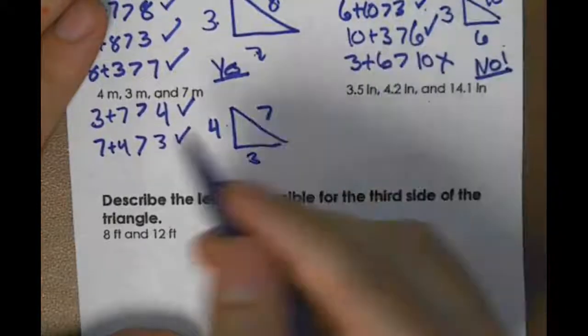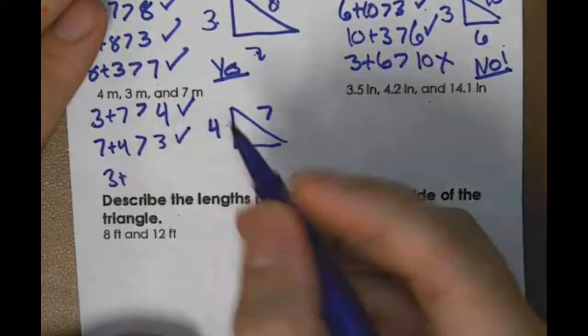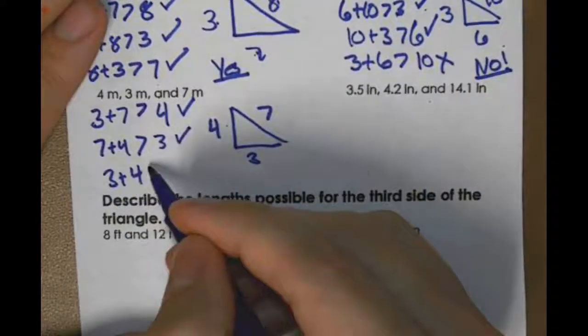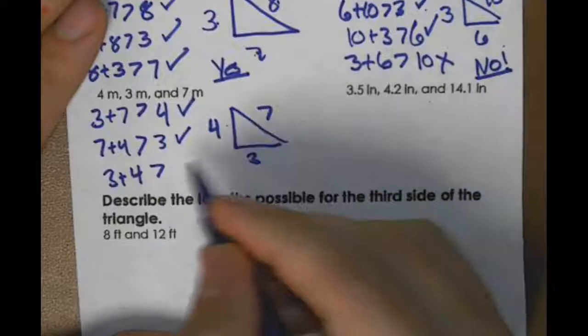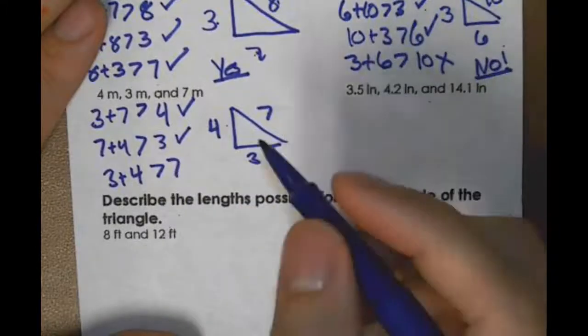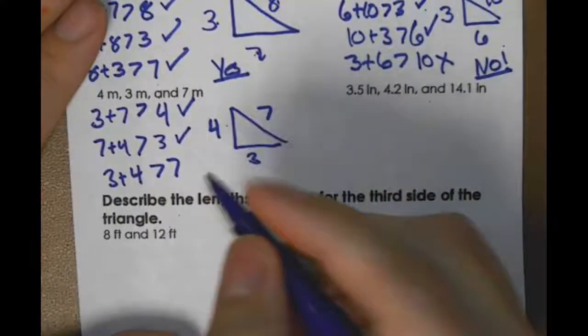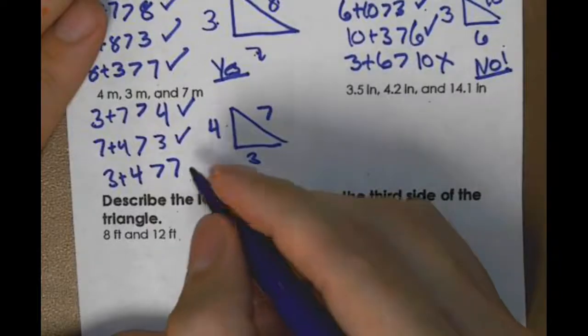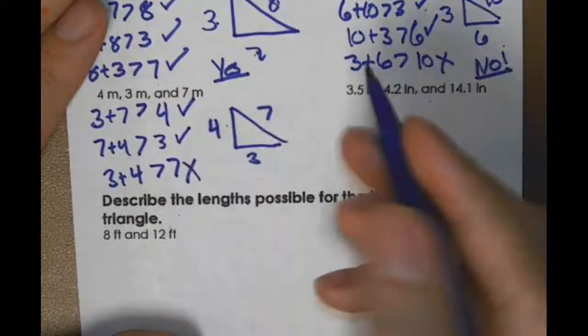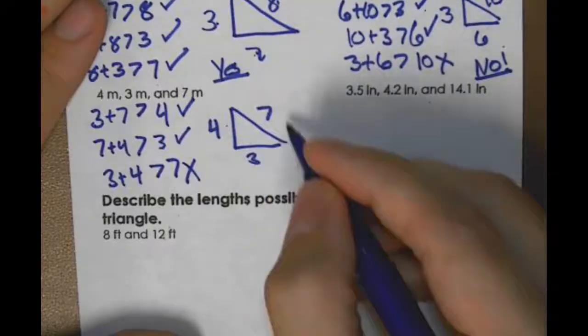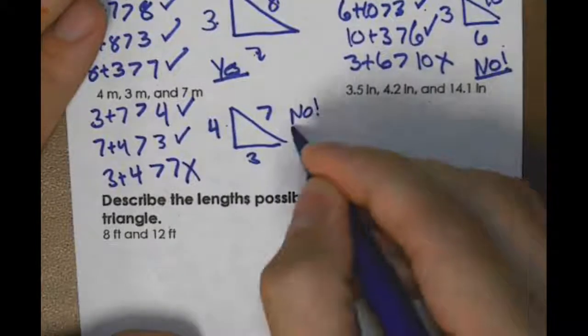And then what's the last one? 3 plus 4. Is that greater than 7? Yes. It's equal to, so is that going to be a check mark or an X? If we have one X, is this a triangle? So we're going to write a big old no right there.